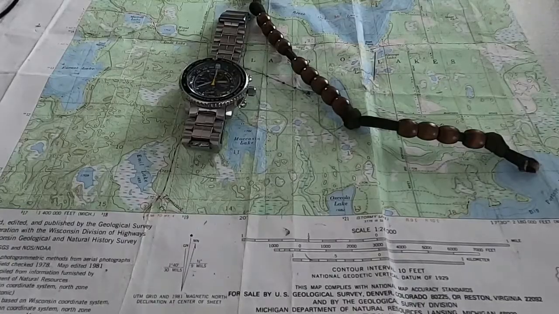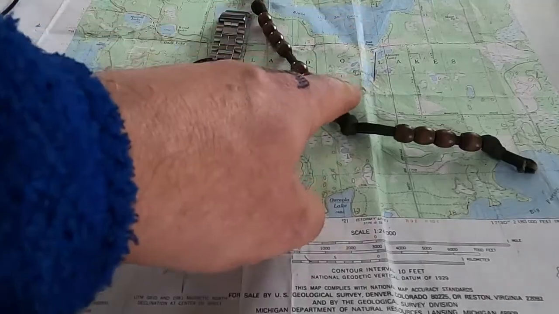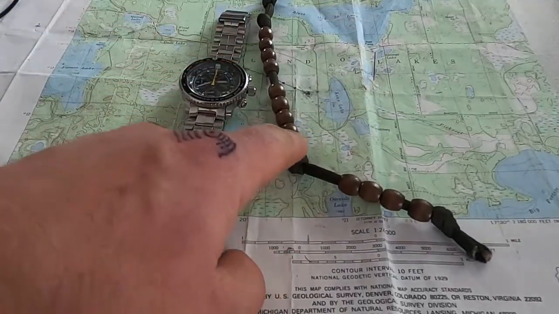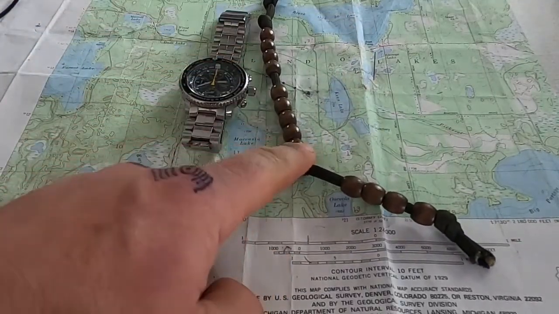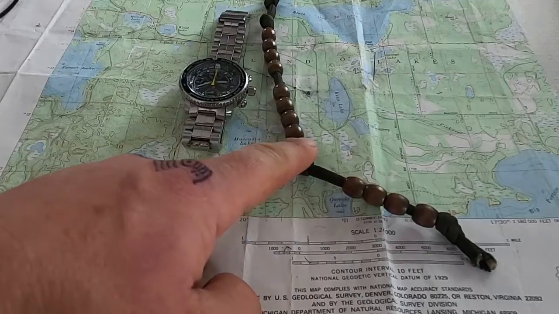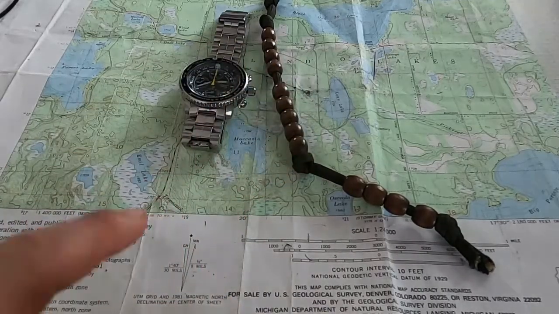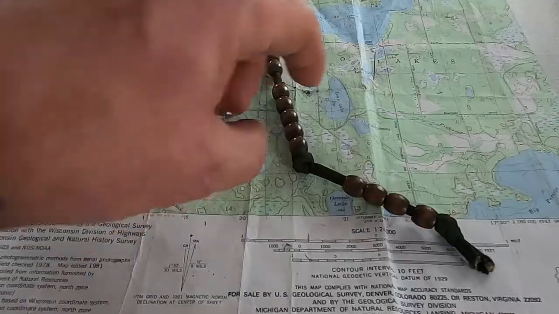If we want to increase that level of precision in how we're moving through the woods, what we're going to want to do is what's called dead reckoning or deduced reckoning. There's two means of doing that. The first is by counting the paces that you're walking, and you do that with pace counting beads, or ranger beads as they're called. Another method is using a watch and using a time.